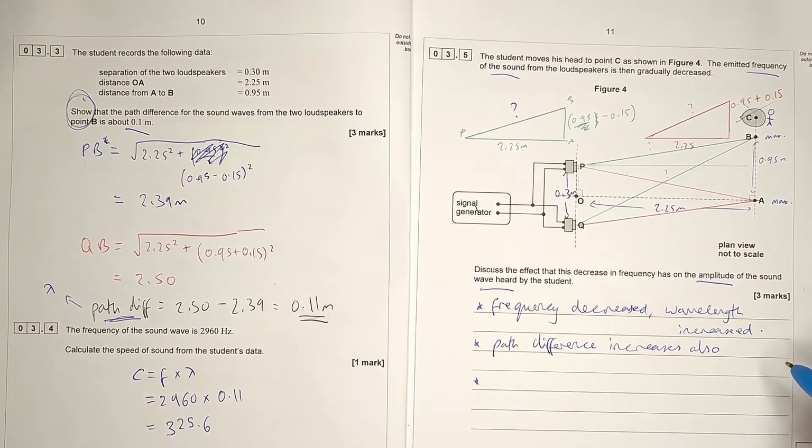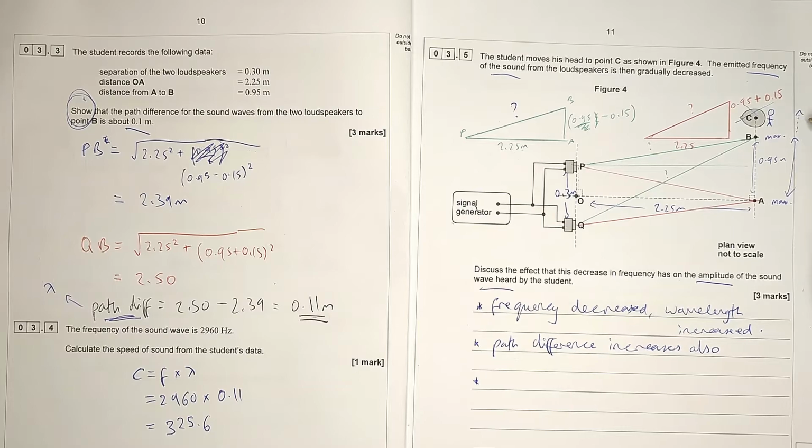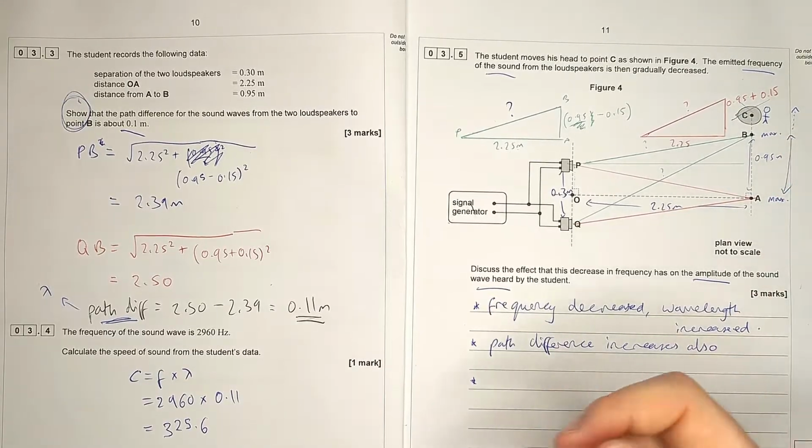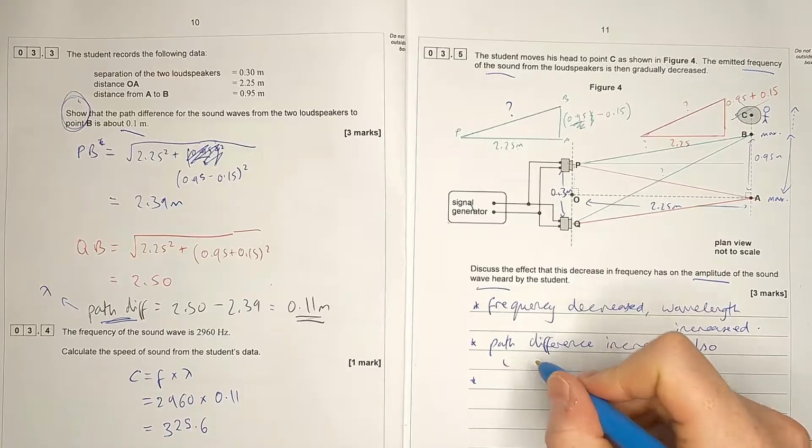So therefore, if it's increasing slightly, initially you had to be this distance to this distance. If it is increasing, it means that actually that distance would have gone slightly higher. The path difference at C is going to be closer to one wavelength, or the separation of the maximum is going to increase.